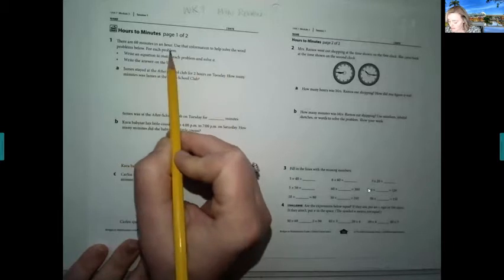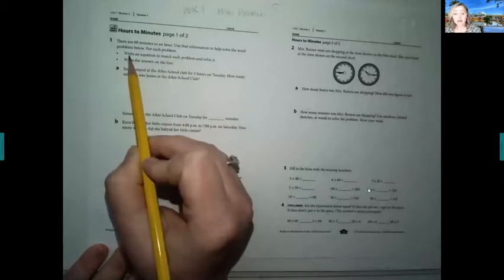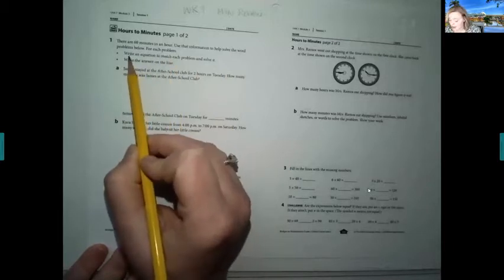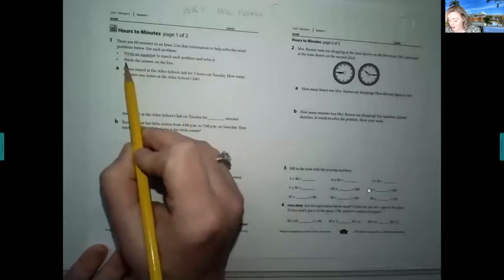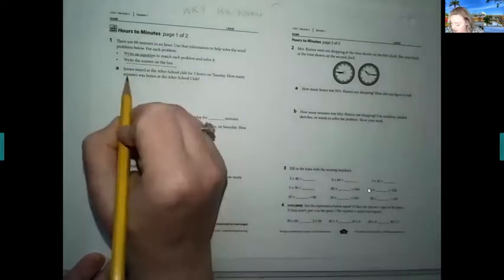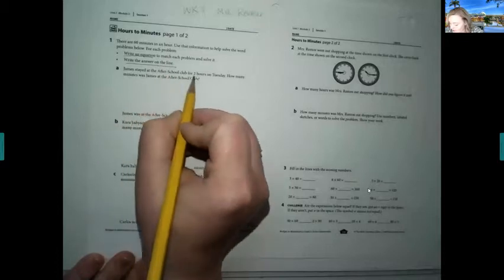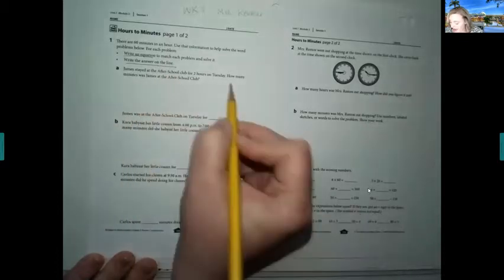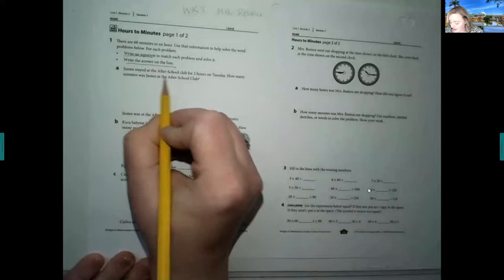For each problem, you need to do these things. Write an equation to match each problem and solve it. Write the answer on the line. Okay, so right here, we're going to do first letter A together. James stayed at the after-school club for 2 hours on Tuesday. How many minutes was James at the after-school club?